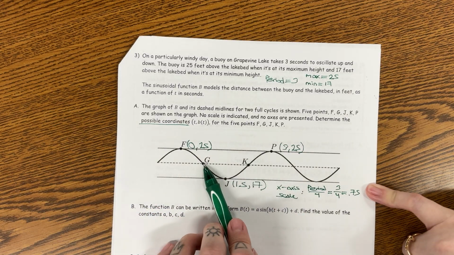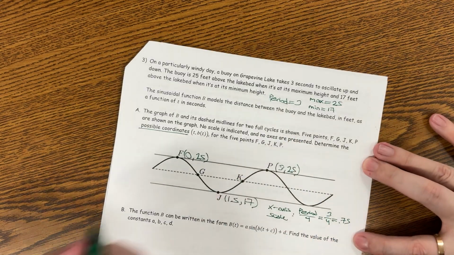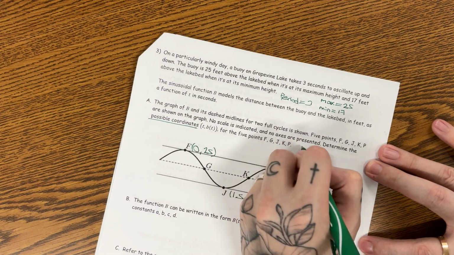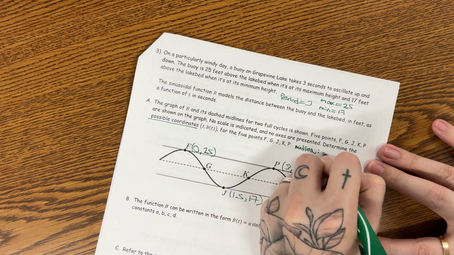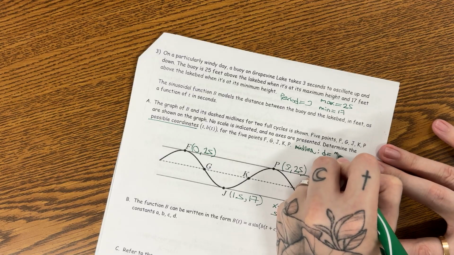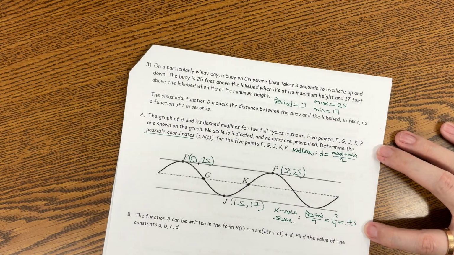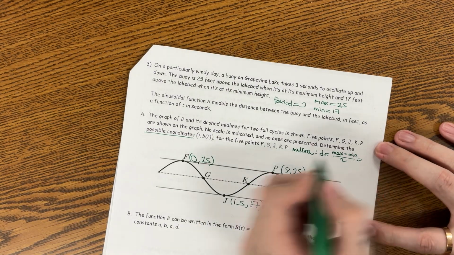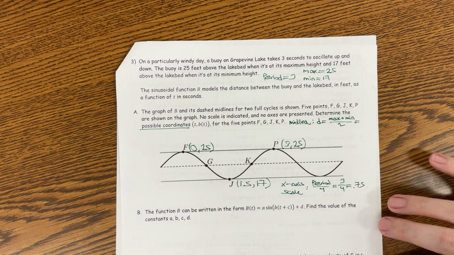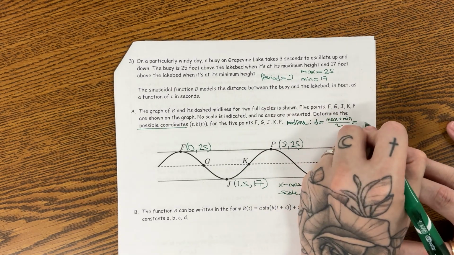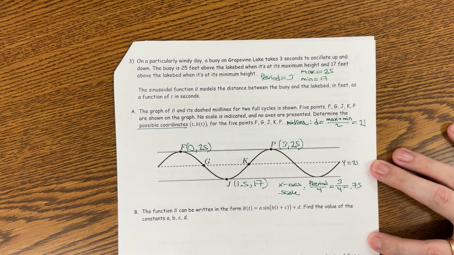Now I need to find the value of this midline. In order to find the value of the midline, you can also do the amplitude. So the midline, which is your D value, is going to be the average of the max and the min. So if you do the maximum plus the minimum and then divide by 2, 25 plus 17 is going to give me 42. Divide that by 2 is going to give me 21. So I know that the midline is going to be at y equals 21.